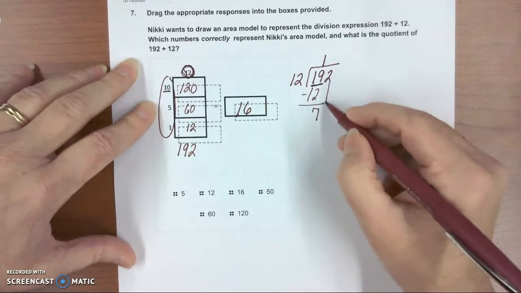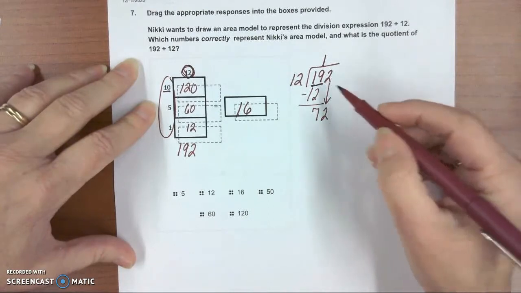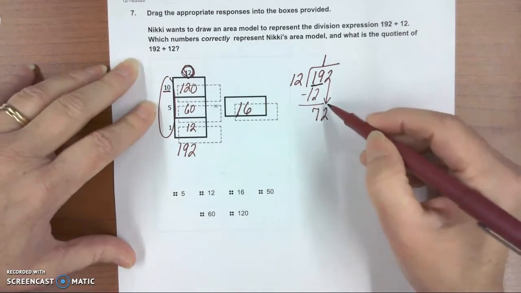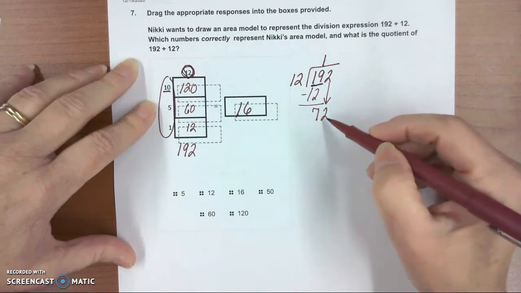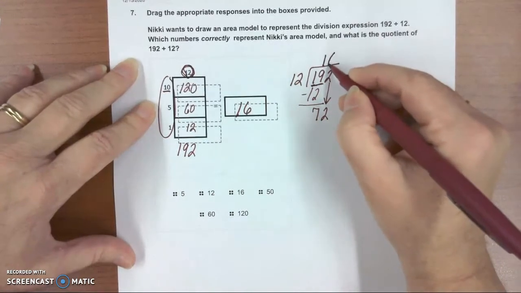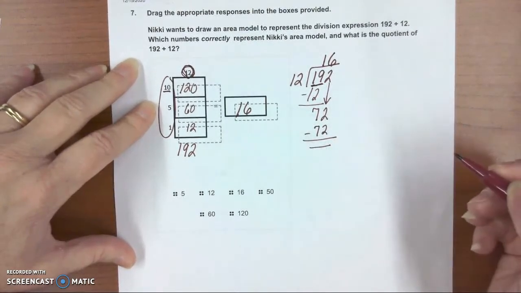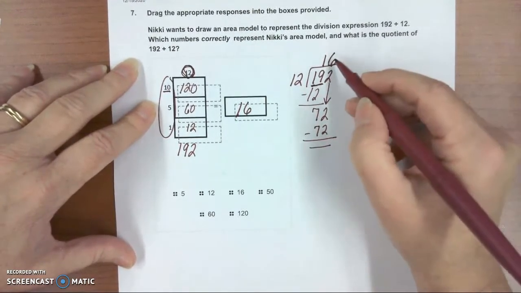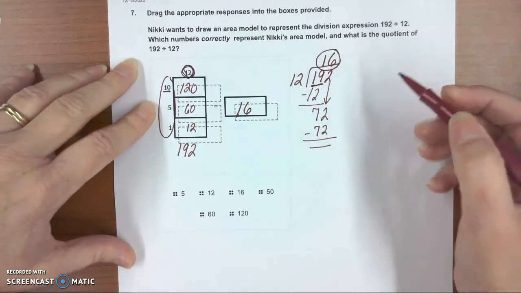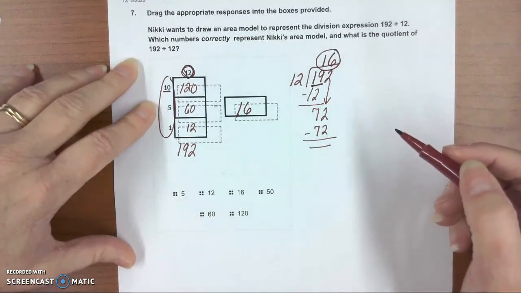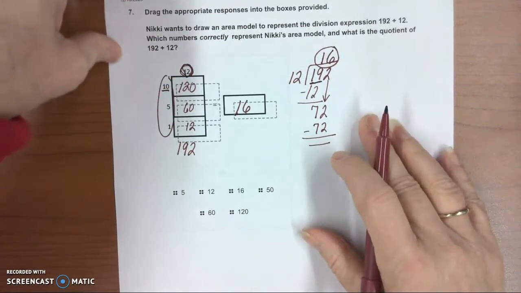7's less than 12, so I bring down my 2. And I know this becomes 72 ones. 12 into 72 ones would mean that each group would get 6 ones, and 6 times 12 is 72. So we still get the same answer, the same quotient of 16. It's just a different model, a different way of looking at it. So that's the first problem.